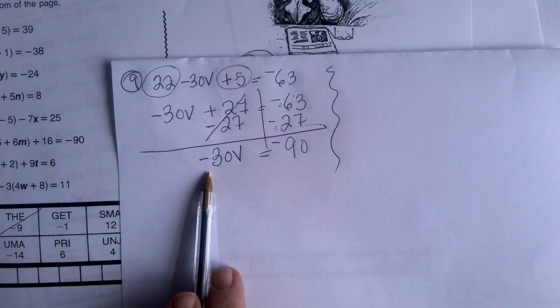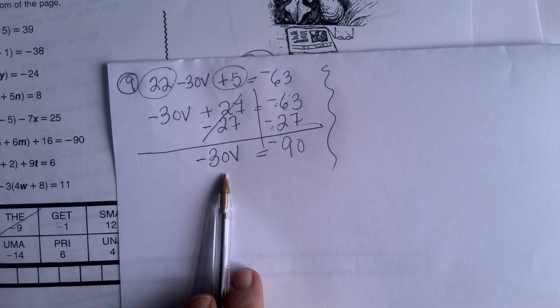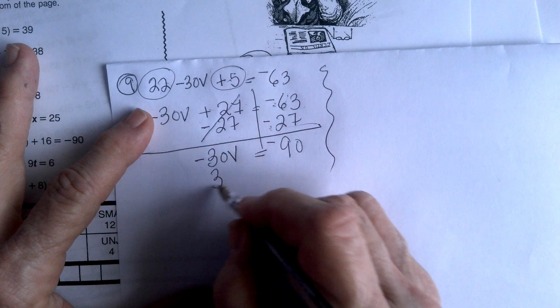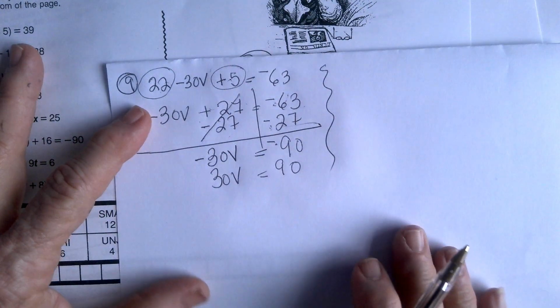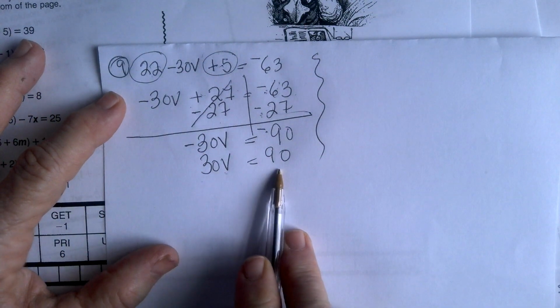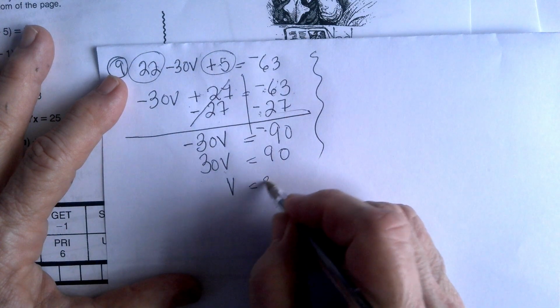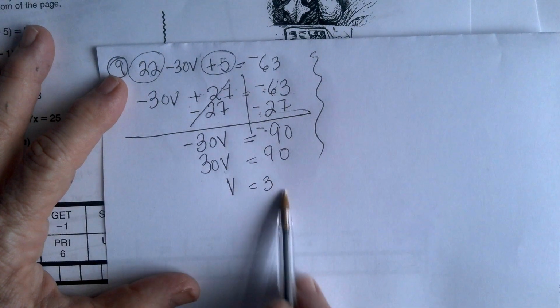I don't like a negative in front of my v. So what can we do right away? KJ, what can I do with this negative sign? Yeah, change it to a positive as long as I change the other sign on the other side. By the way, can anybody see what that v is going to be? 30 times what will give us 90? 3. In fact, I'm just going to do this. V is equal to 3. 30 times 3 is 90.